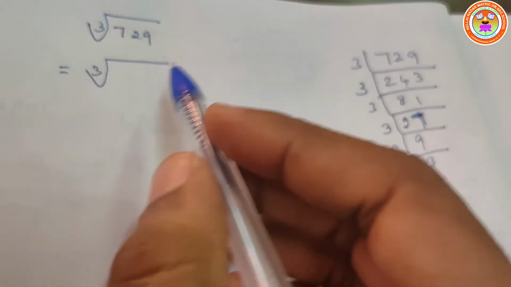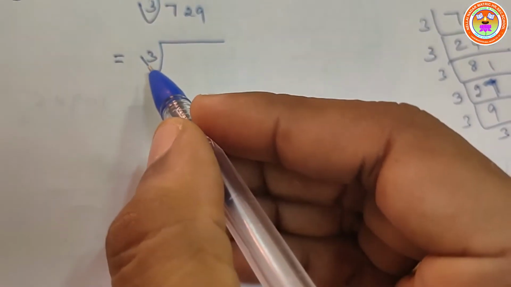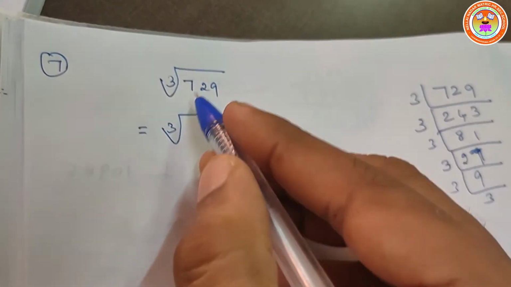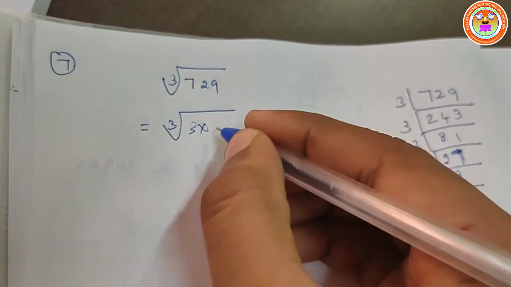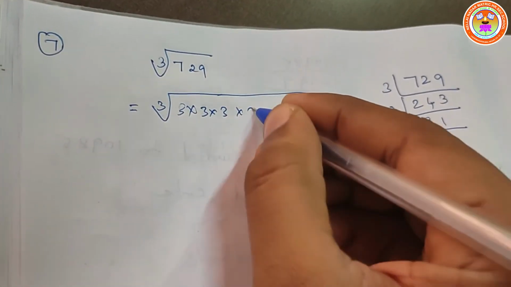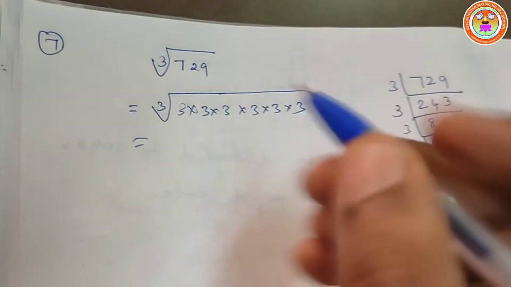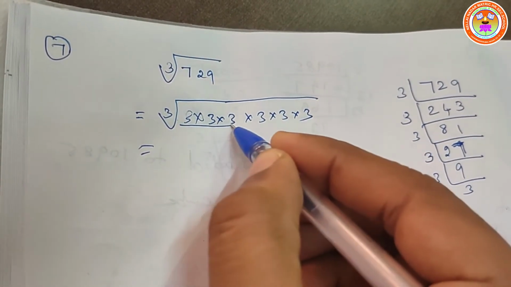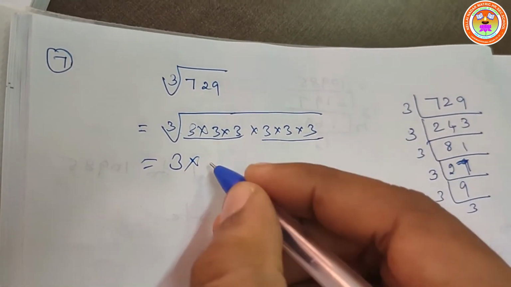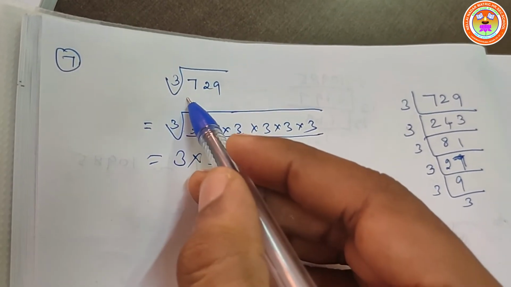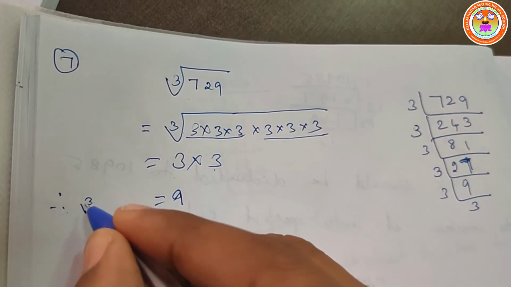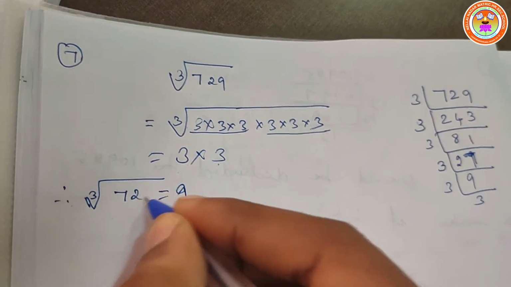So as I said earlier, for the cube root you have to put the symbol like this. You put the root symbol, and inside it you put 3. That means cube root. Cube root of 729 is nothing but 3 into 3 into 3, 3 into 3 into 3. Since it is a cube root, for 3 numbers you will take 1 3 outside, and here also one more set of 3 is there, you will take 3 outside. Therefore, the cube root of 729 is 3 into 3. 3 3s are 9 is the answer. So the cube root of 729 is 9.